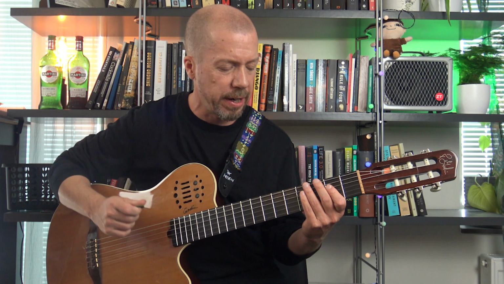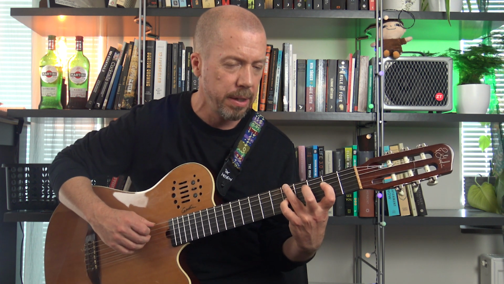Let's play them as open triads. So I'm going to start here. I'm going to use this shape for these exercises. So I'm going to play a string skip and then like that rather than this. I find this one a little bit better, more useful.